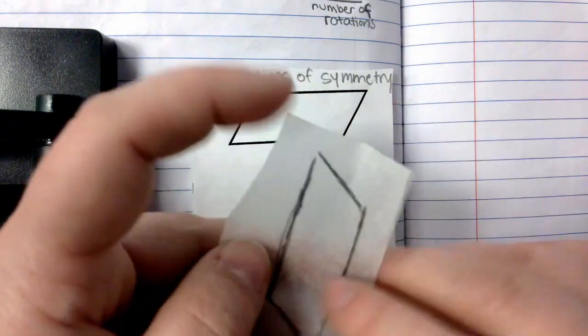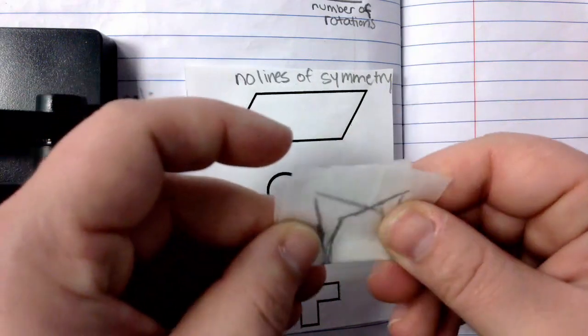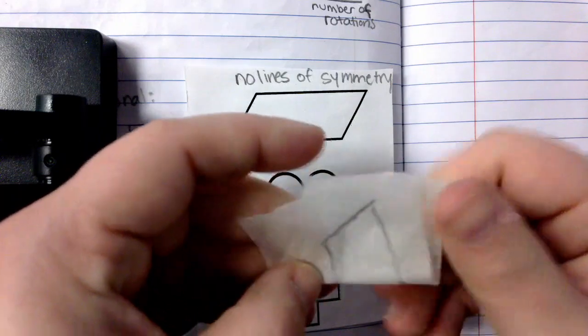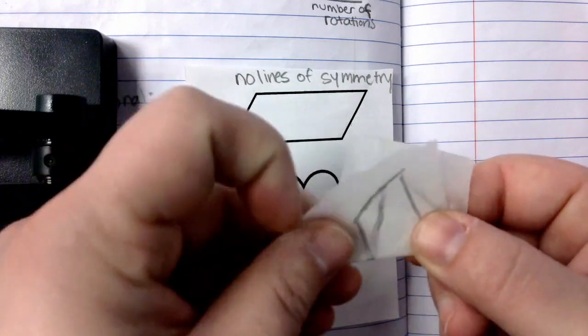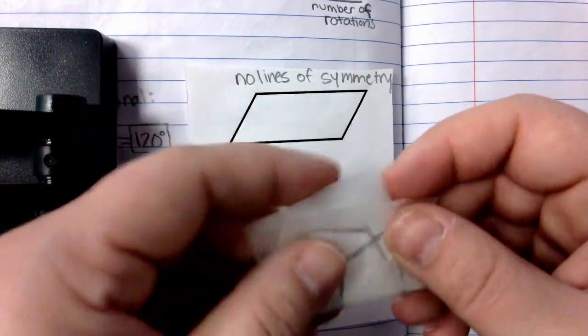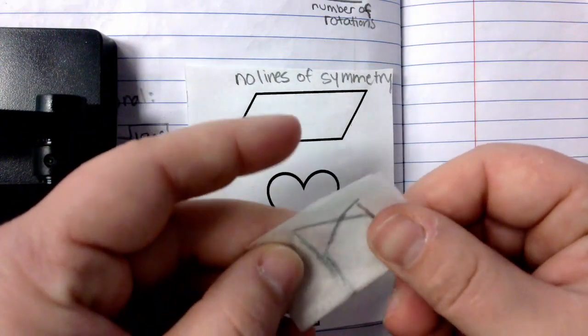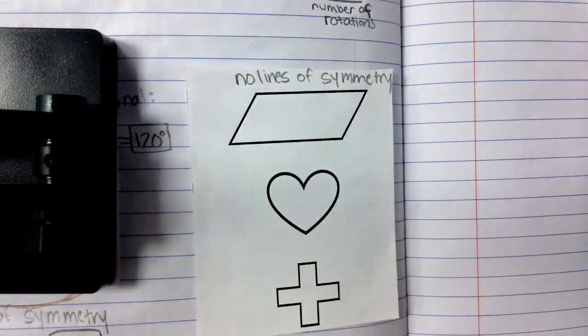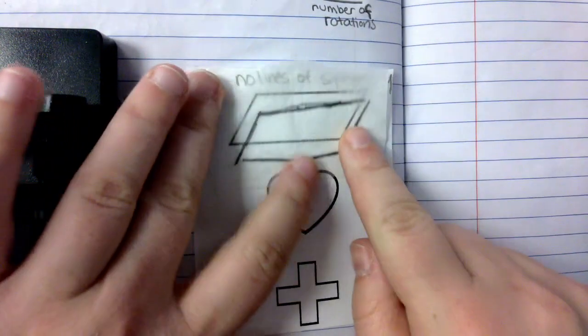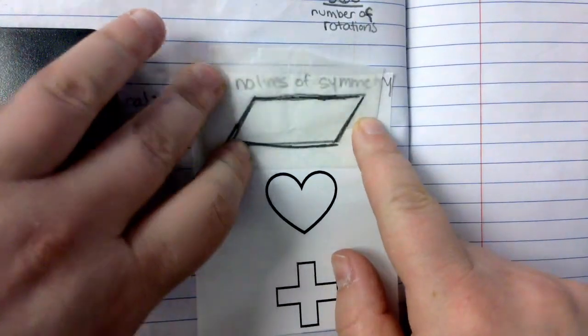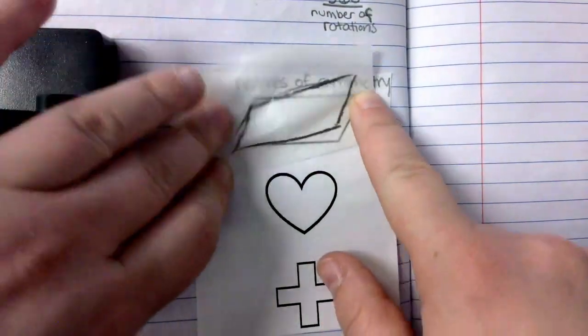Is there anywhere where I can rotate this and it lands up on itself? So as you put it over, you can think about rotating, rotating, rotating. Doesn't look the same. Oh, there it lined up. And there it lined up again. So if that's hard for you to tell, did we make it all the way around or not, you can always mark somewhere on your paper.